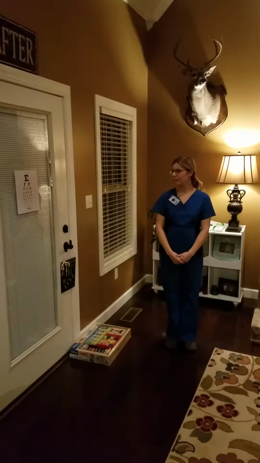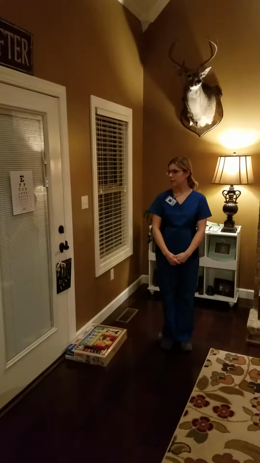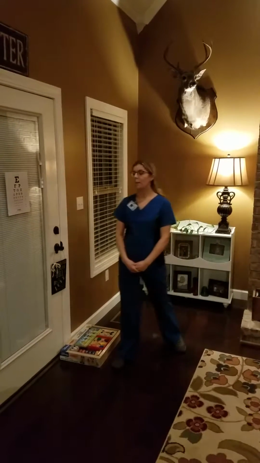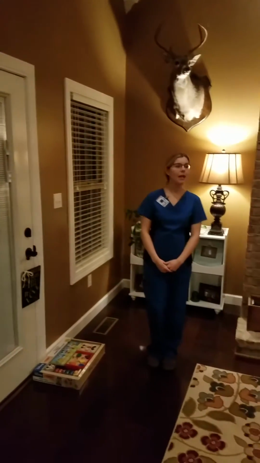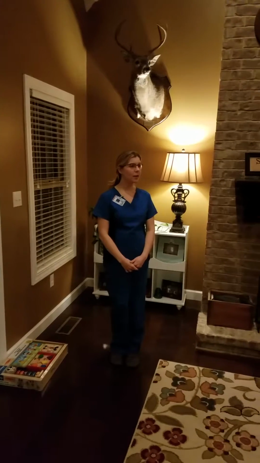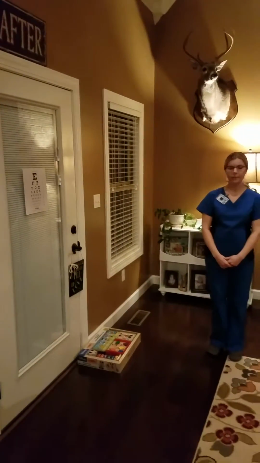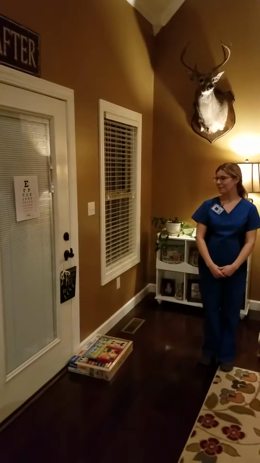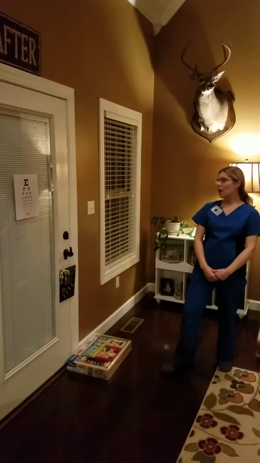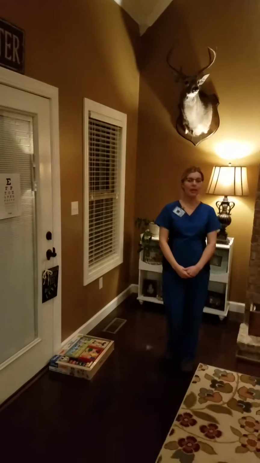Line 6 would be E, D, F, C, Z, P. Okay, so our patient with both eyes open has 20/40 vision. Now I want you to close or cover your right eye and read the lowest line for me. Line 6, E, D, F, C, Z, P. Our patient has 20/40 vision in the left eye.